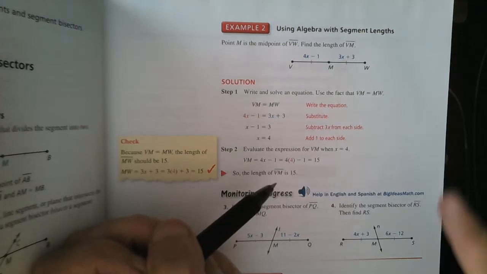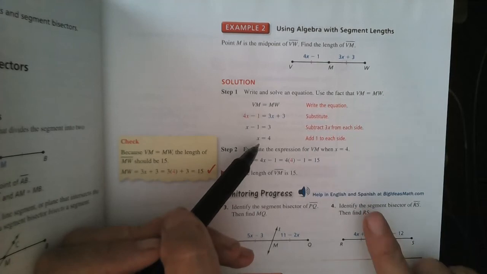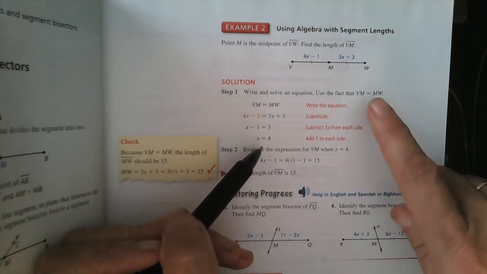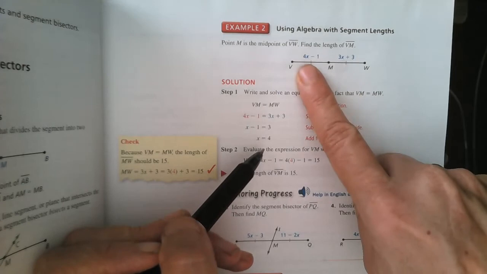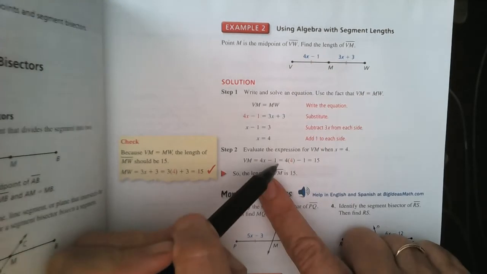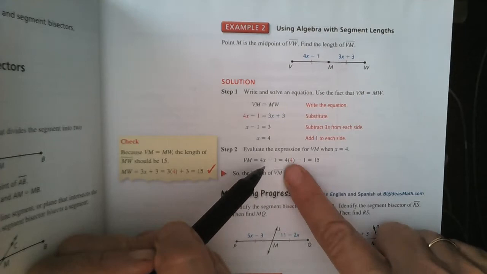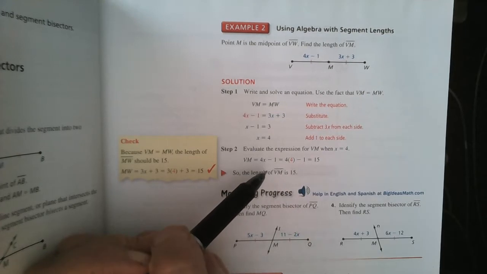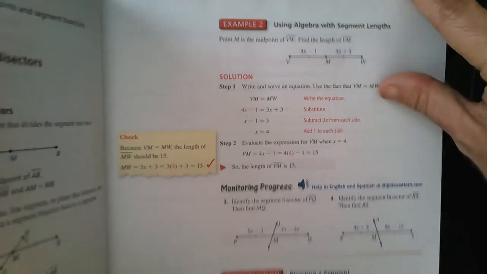Well, VM is 4x minus 1, so they take 4x minus 1 and put the answer of what x was in there, 4 times 4 minus 1, and that's where they got the 15. This construction thing that you see here, you'll be doing an online version of that in your constructions.